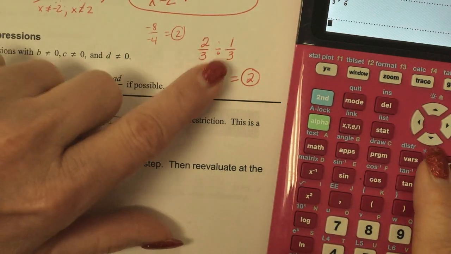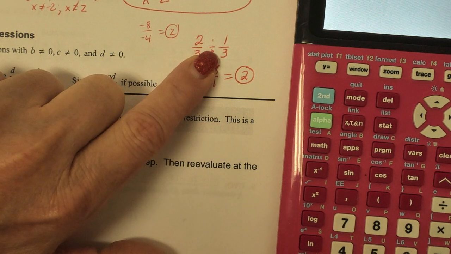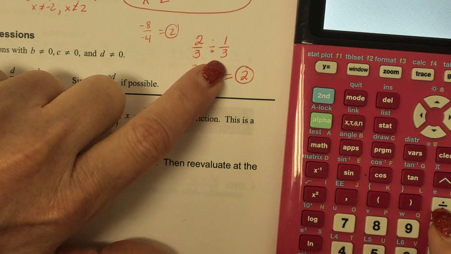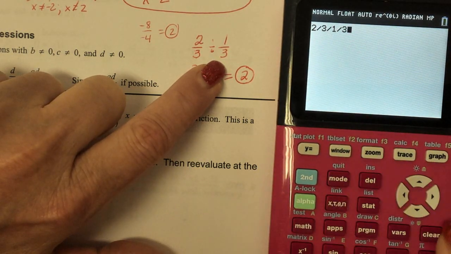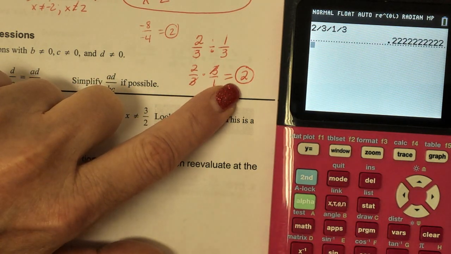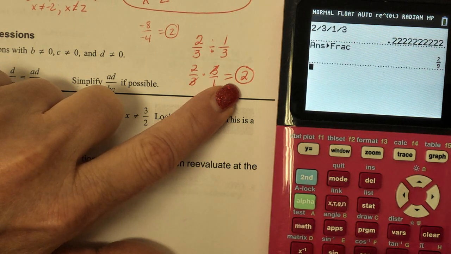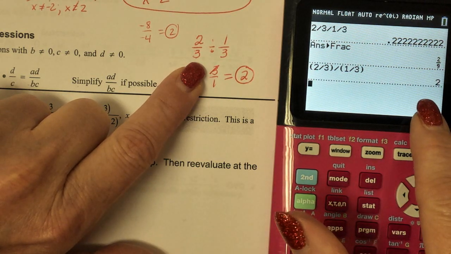Let me go to the home screen. I want to show you a common mistake. People do this problem. They do 2/3, and then they say, okay, I want to divide that by 1/3. Oh, you can't see that. Hold on. Let me start over. 2/3 divided by 1/3. The answer has to be 2. Look, wrong answer. Here's the reason why. You have to put the 2/3 in parentheses. 2/3 divided by parentheses 1/3, and now it'll give us the right answer.